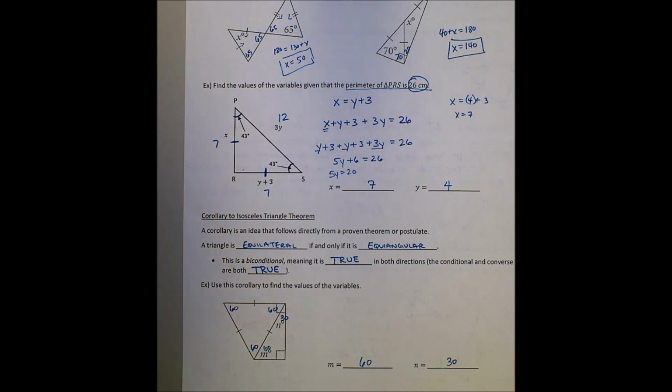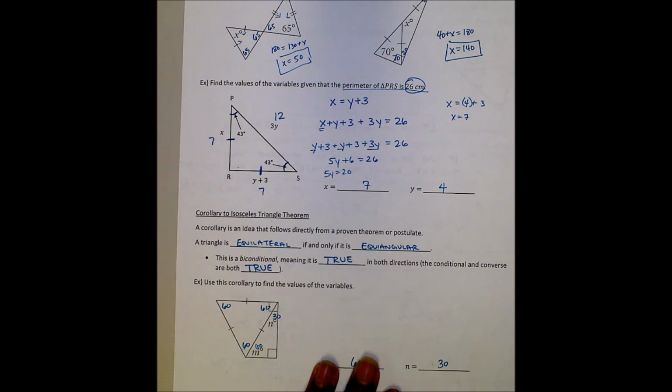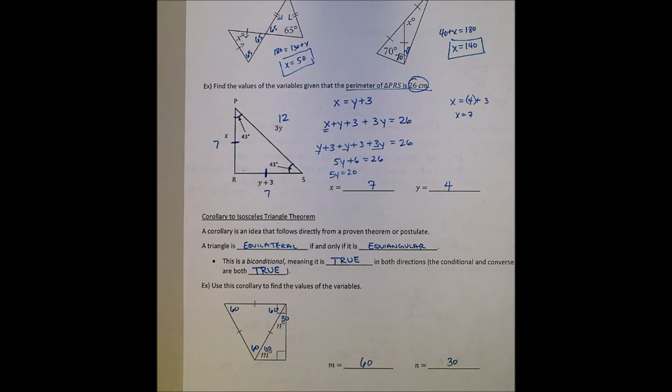All right. So there's the isosceles triangle theorem. Using that in proofs, being able to solve problems algebraically using that information as well.